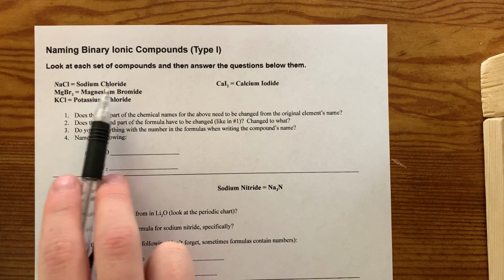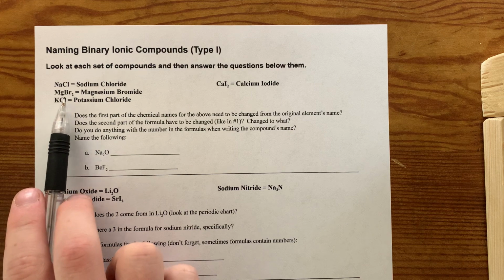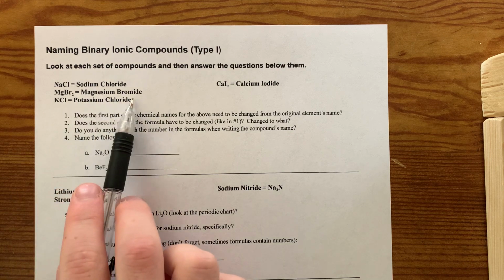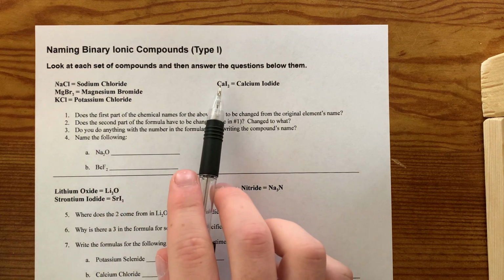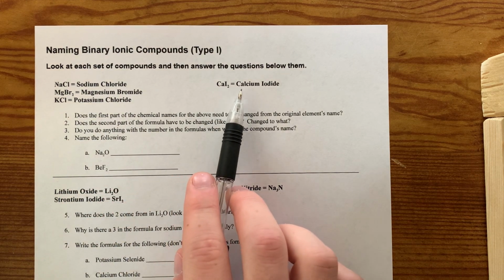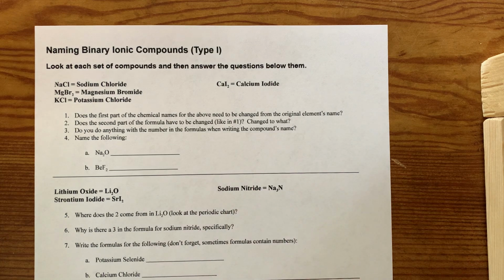chlorine makes sodium chloride. Magnesium and bromine makes magnesium bromide. Potassium and chlorine makes potassium chloride. Calcium and iodine makes calcium iodide. So answering this first question here, does the first part of the chemical names for the above need to be changed from the original element's name?